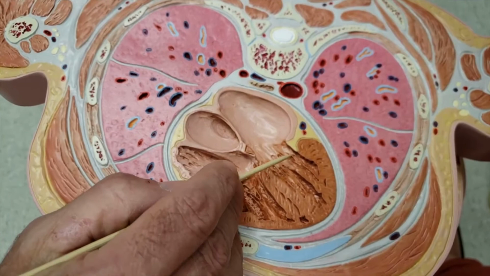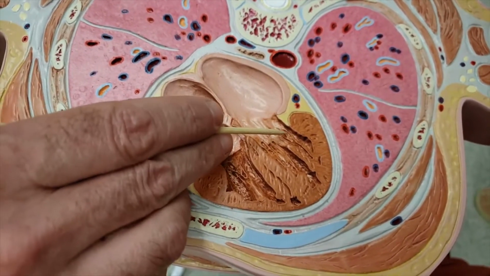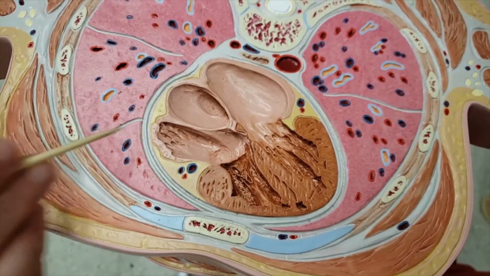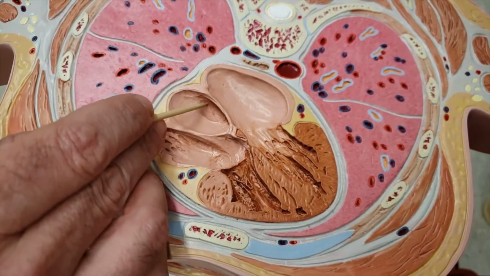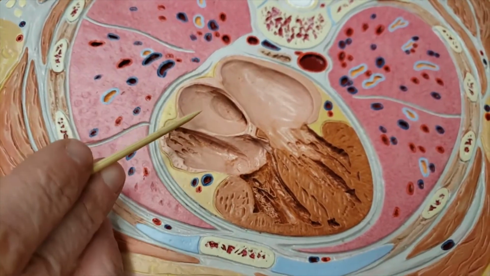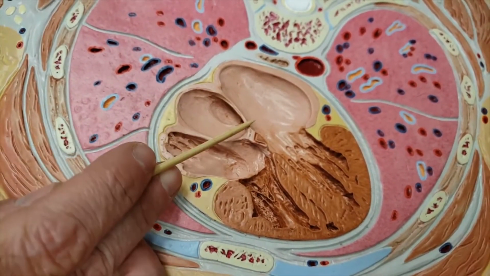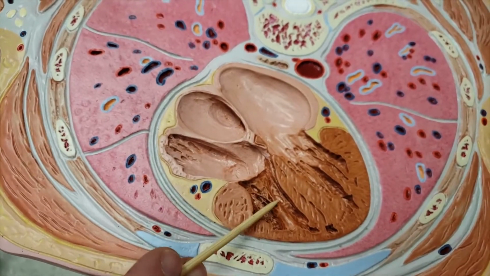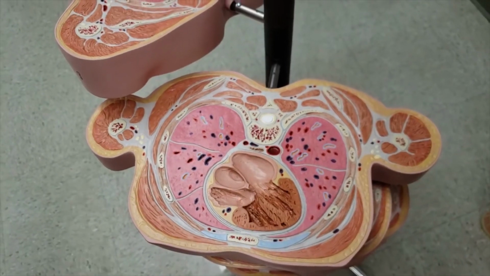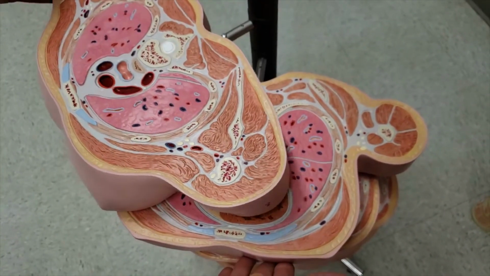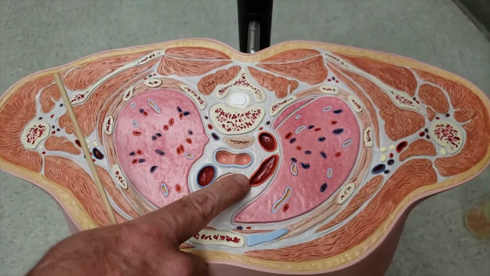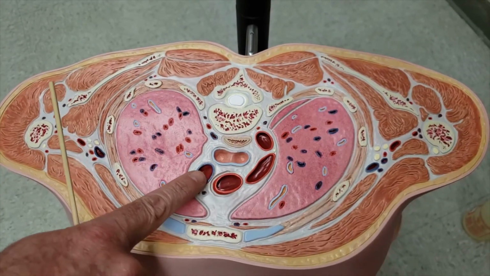You can see the outline when they cast the model. You can see the outline of the valves and of the chordae tendineae. And this depression is the fossa ovalis. Separating the right and left atrium is the interatrial septum, and separating the left ventricle from the right ventricle is the interventricular septum. All right, just to end this portion of activity 4, I'm going to slide in slice 8 and just point out to you the aortic arch and the superior vena cava.